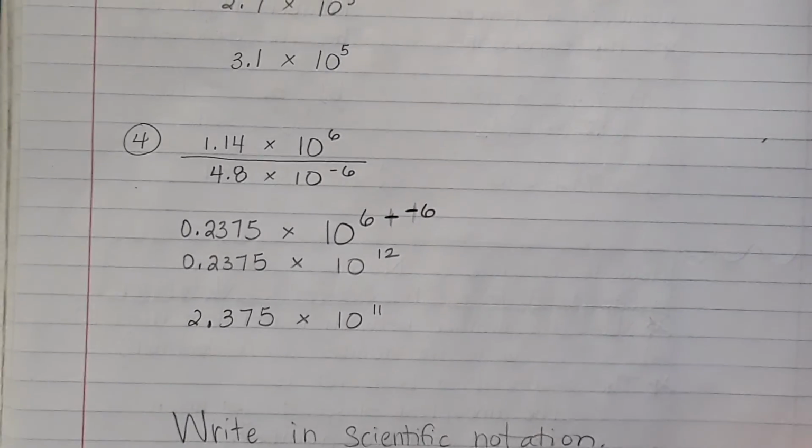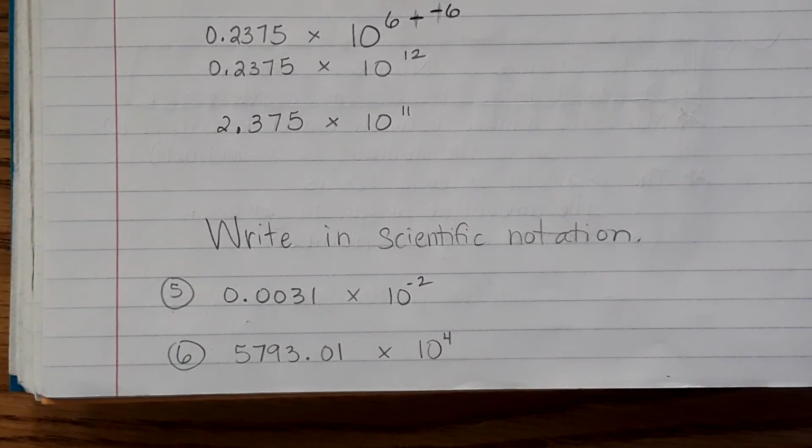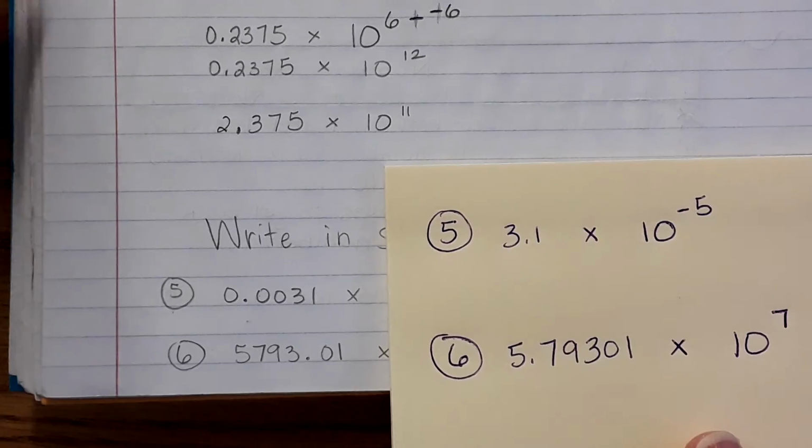Let's practice writing in scientific notation. Here are 2 numbers that are not the proper form. Pause this video right here, please, and practice these. If you have not already, please hit pause, go through, and then check your answers. The correct responses should be these.